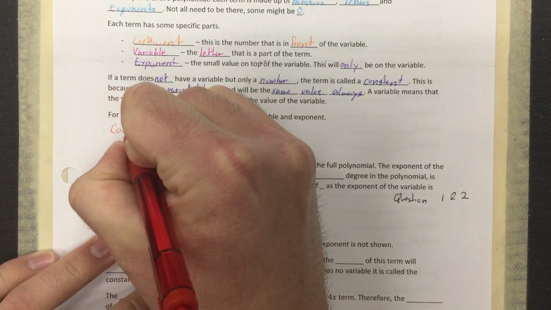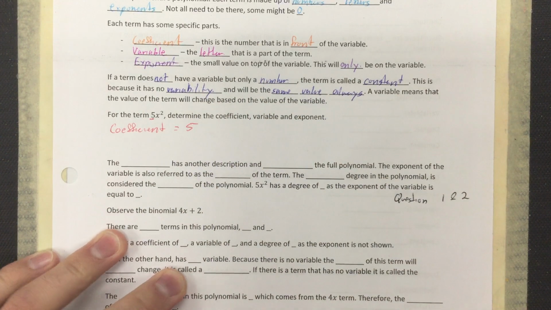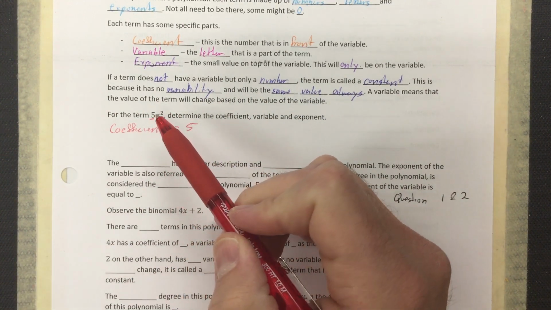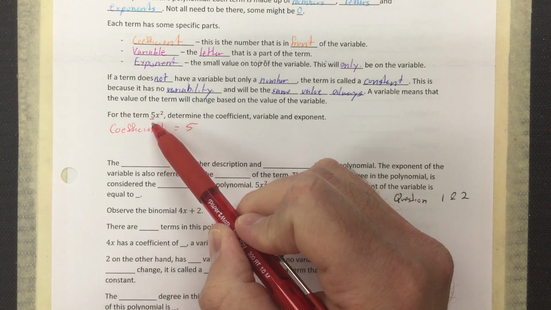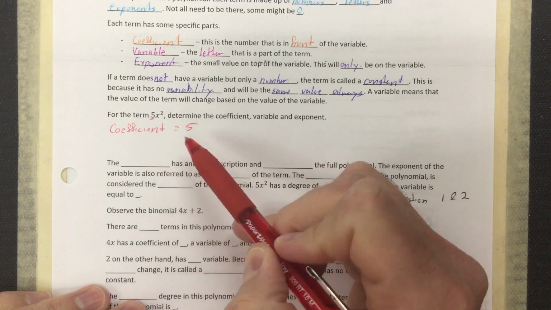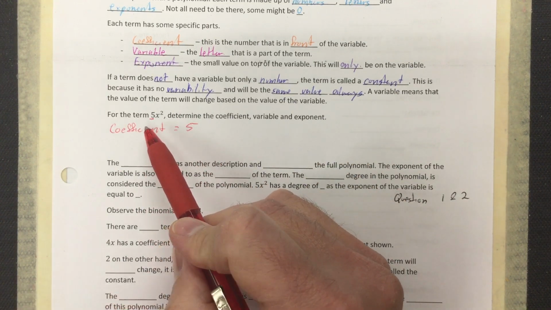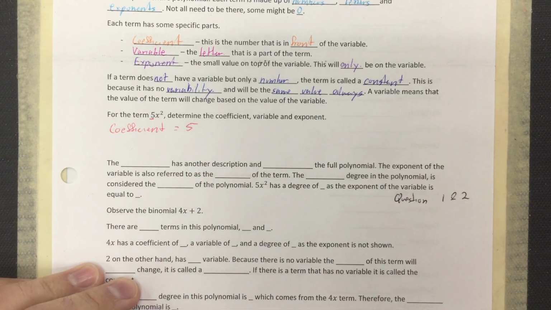So our coefficient is equal to 5. In front of the 5 is whether it is positive or negative, and in this case it is positive, so the coefficient is positive 5. If there's a negative in front of it, or a subtracting sign, then the coefficient would be negative 5.